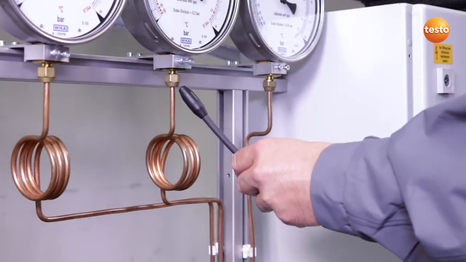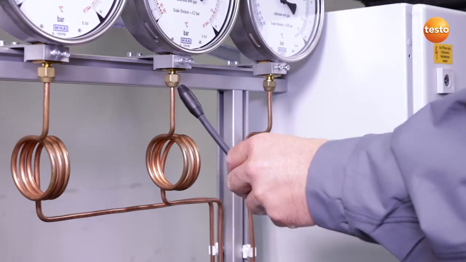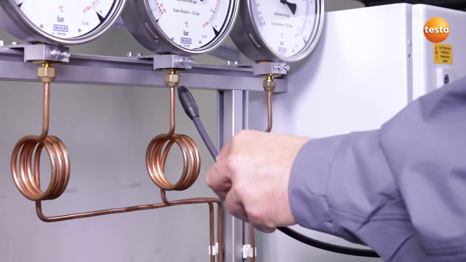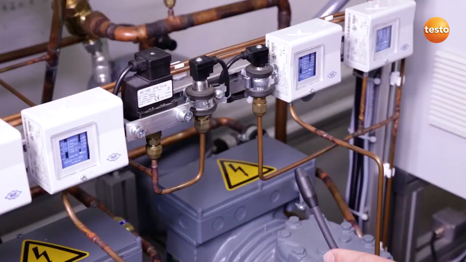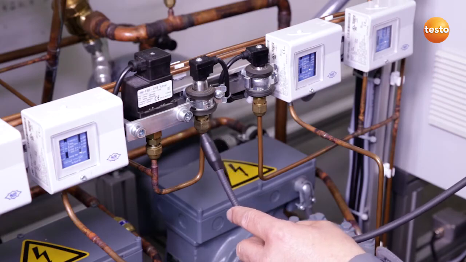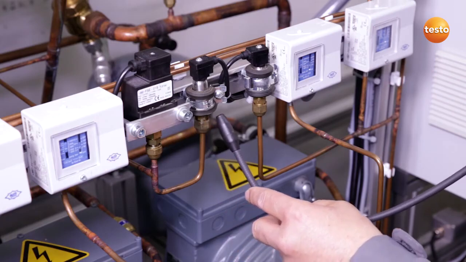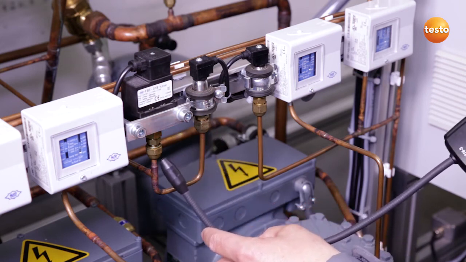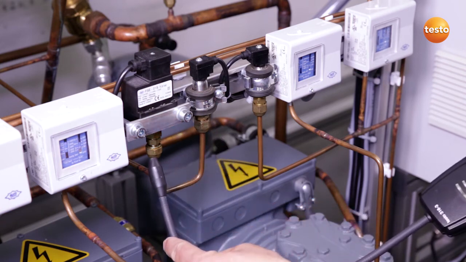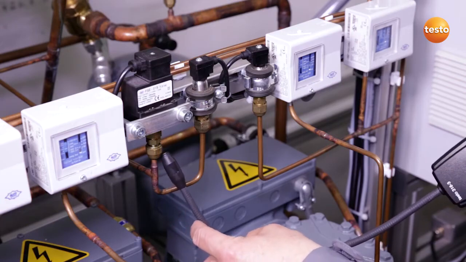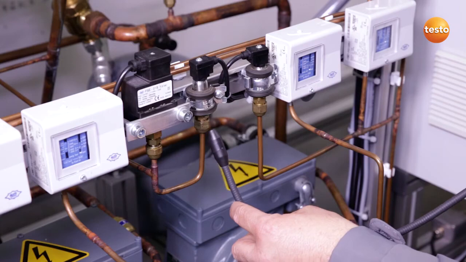Here I'm checking a potential leak site, a flare fitting. Everything's okay here. Pipes which don't have refrigerant flowing through them permanently are also a potential source of leaks. Here again, I move the sensors slowly and uniformly past the flare fittings. Here too, everything's tight.